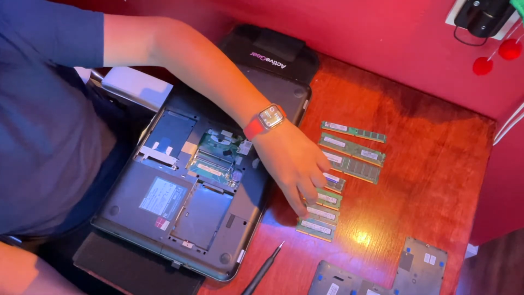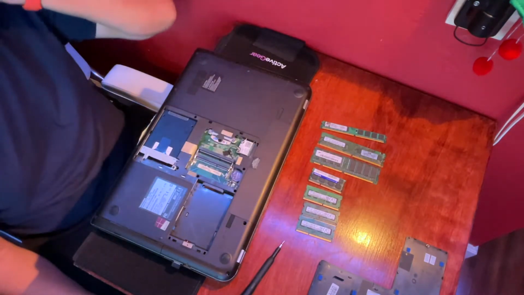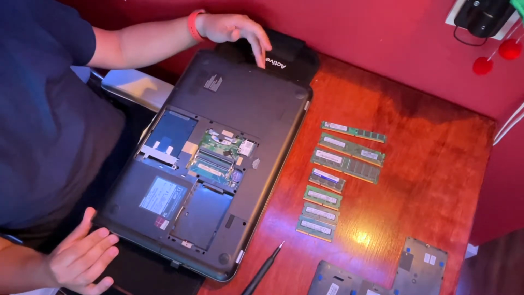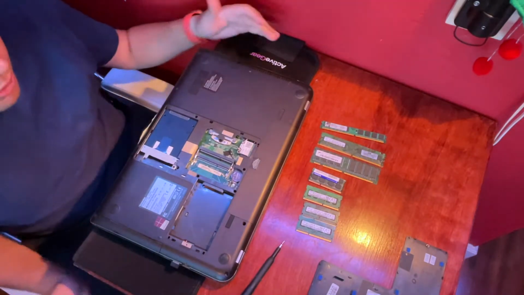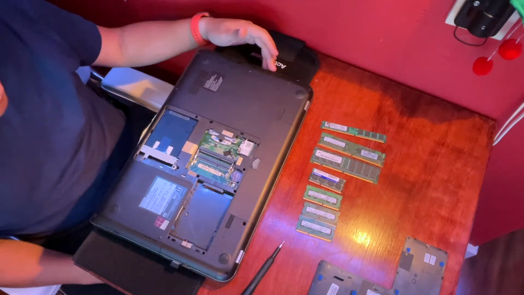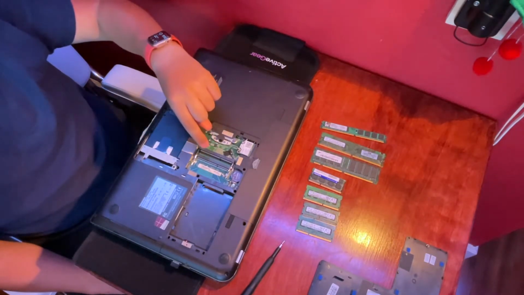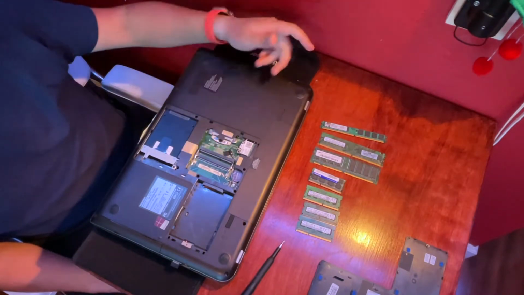You want to keep them both the same manufacturer and the same speed. It's not necessary, but it's generally recommended, because that way they can communicate with each other easier and there's no worrying about conflicts. So again, the speed is limited by the CPU, the motherboard, and the RAM itself.